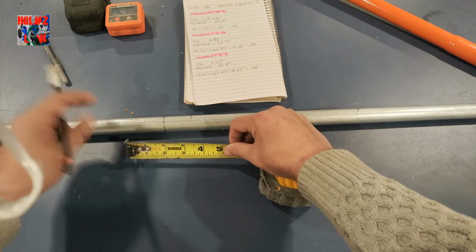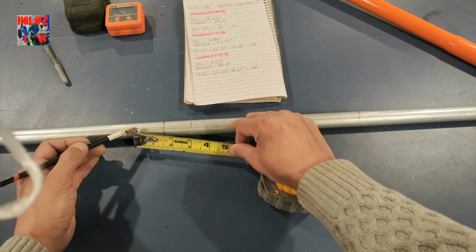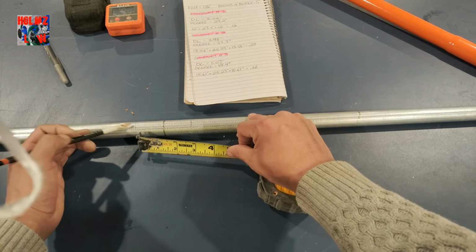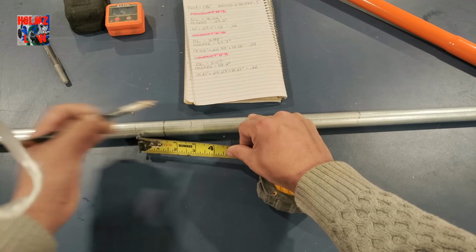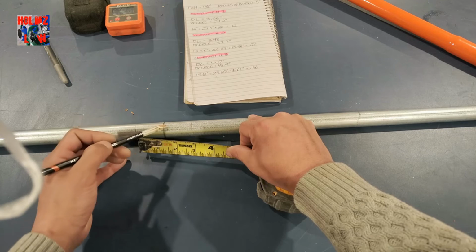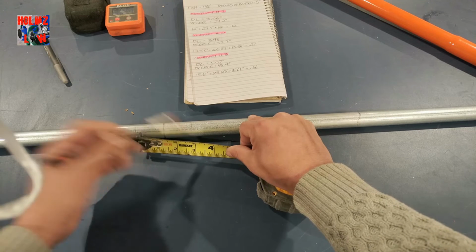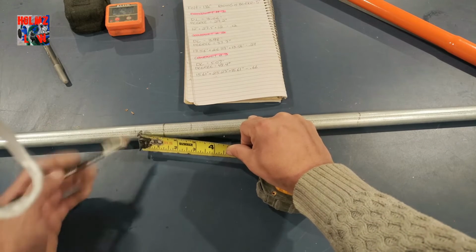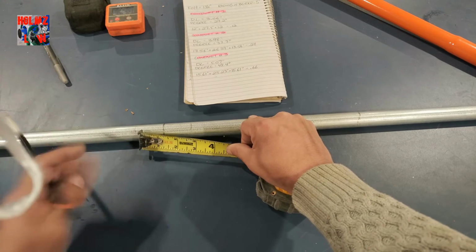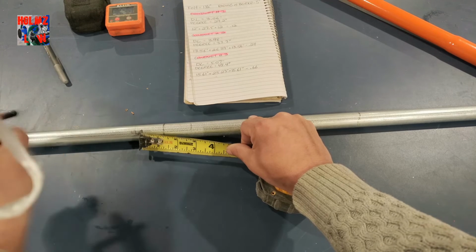Now, this mark right here, depending on how you're bending it, is the start of your bend. That's where it's going to start bending. And this is where it's going to stop bending, the end of your bend. And this obviously is the center of your bend. Depending on how you want to bend this, we're going to be bending it in this way. So that's going to be the front.